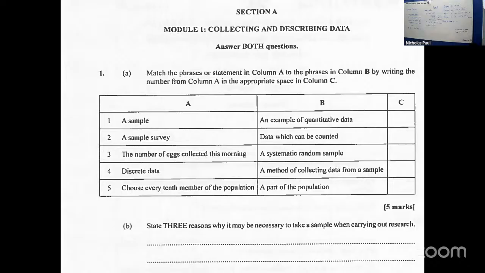Right? An example of quantitative data is which one? 1, 2, 3, 4, 5. 3, right? Yeah. So do write everything. All I want you to do is just write C and write a number for C.